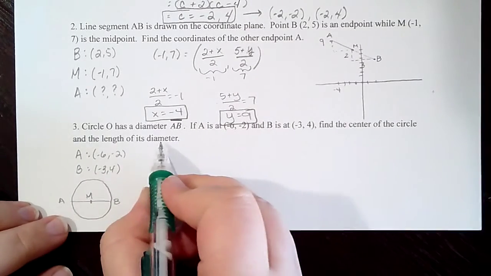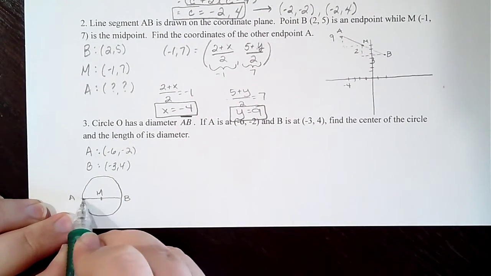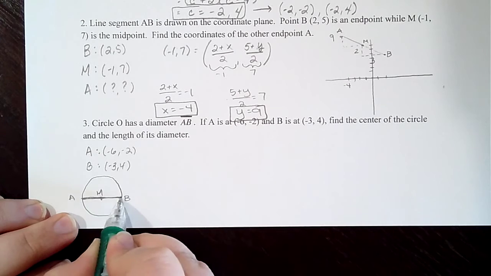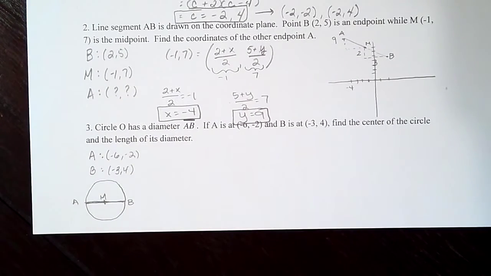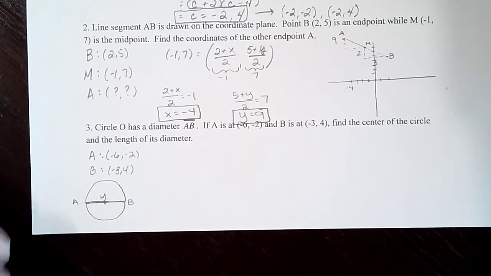It also says find the length of its diameter. Well, it makes sense that if A and B are 2 points and we're trying to find the distance across, we're going to be using the distance formula. So this is actually a plug and chug problem. And if you want to pause the video here, see if you can plug things in where they belong, and then come back when you're done, I encourage you to do that. Otherwise, I'm going to jump right into the problem.